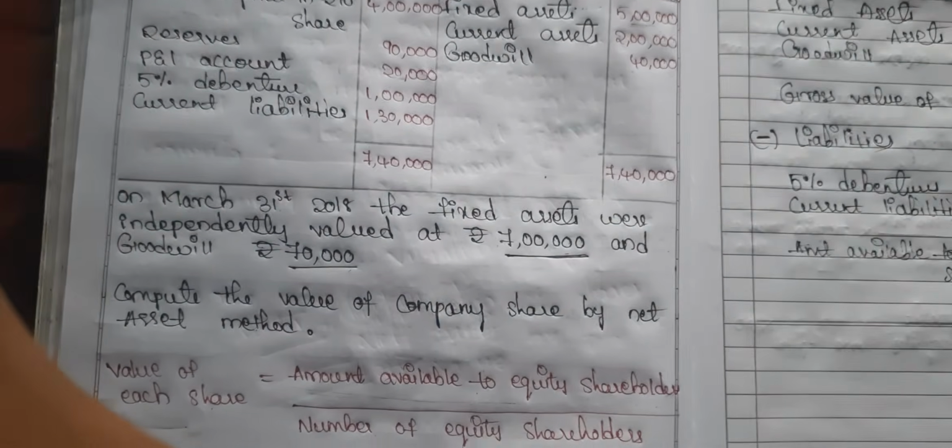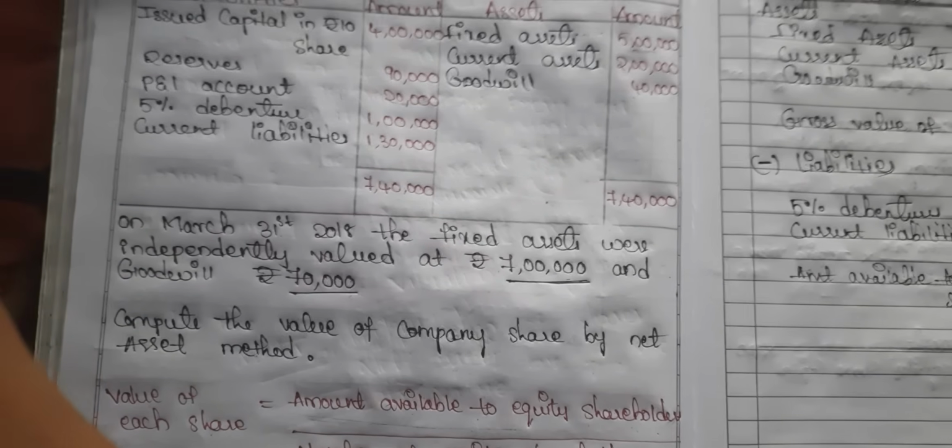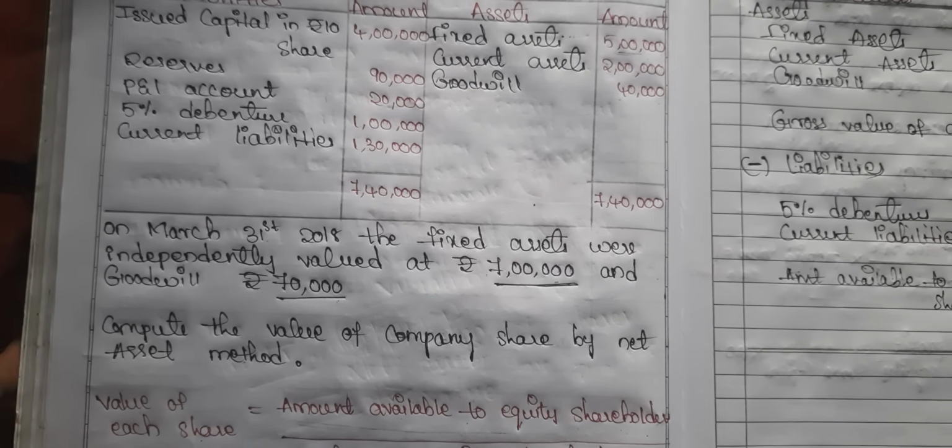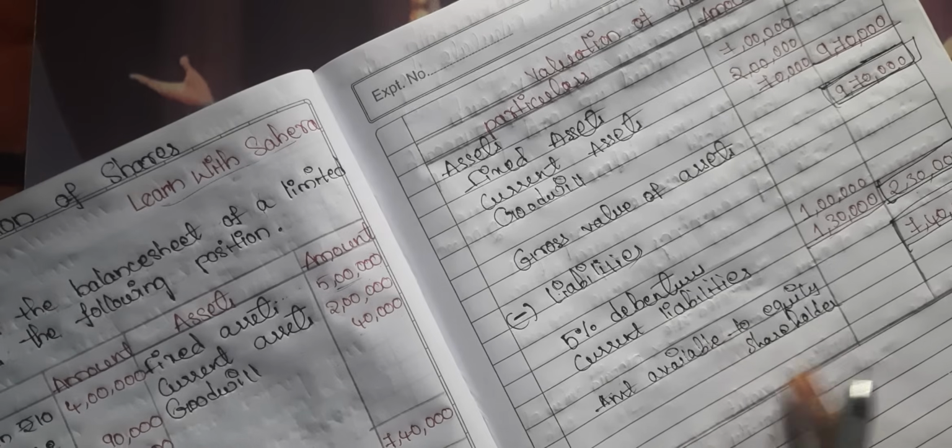Yes, did we get the amount available to equity shareholders? I'm so sorry, there is some problem with my mobile stand. It keeps falling down, so I'm so sorry about it. So yes, we got the amount available to equity shareholders, right?